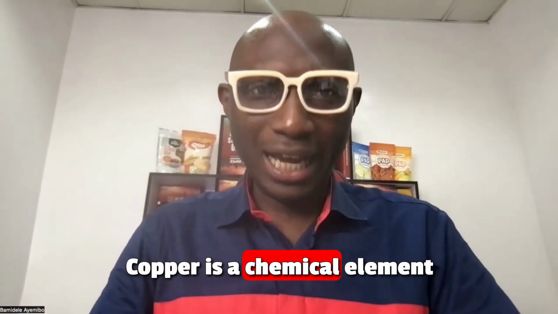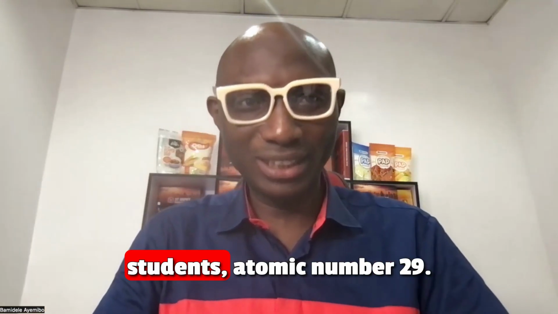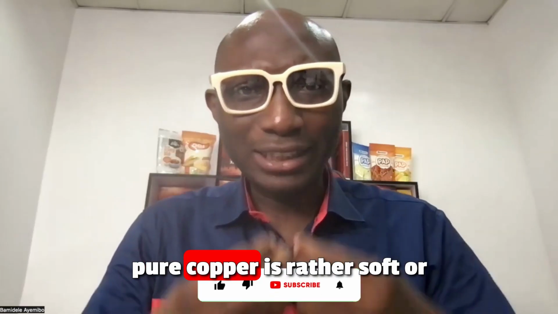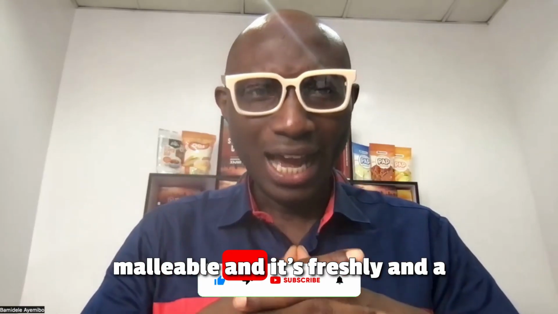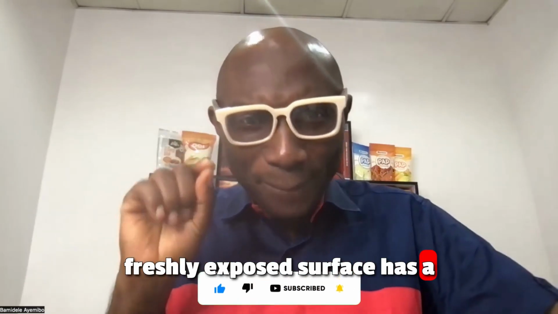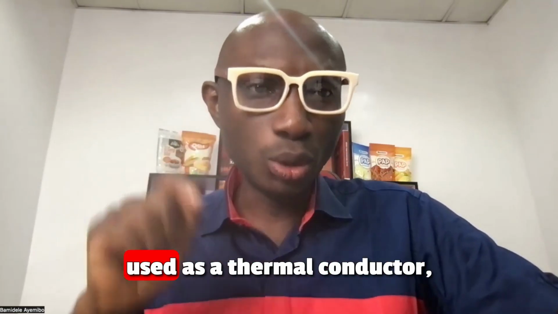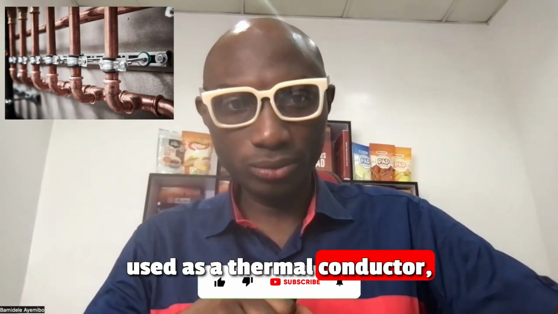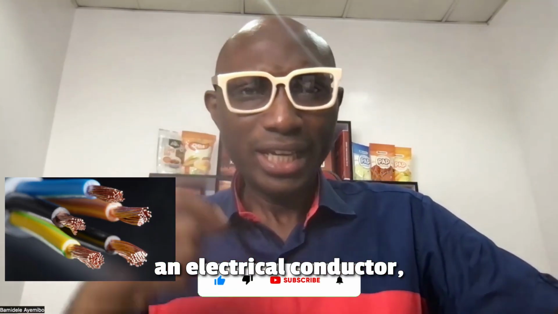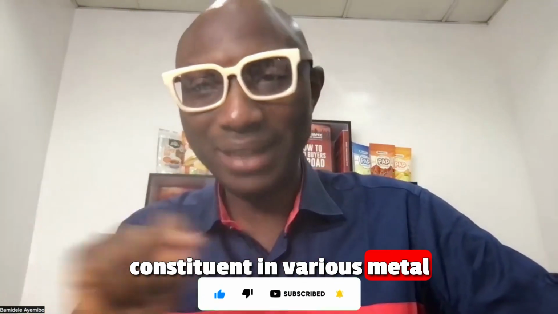Copper is a chemical element with symbol Cu, of course, for those of us that are science students, and atomic number 29. Pure copper is rather soft and malleable, and a freshly exposed surface has a pinkish or peachy color and is used as a thermal conductor, an electrical conductor, a building material, and a constituent in various metal alloys.